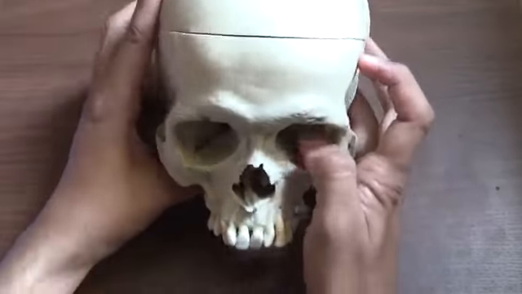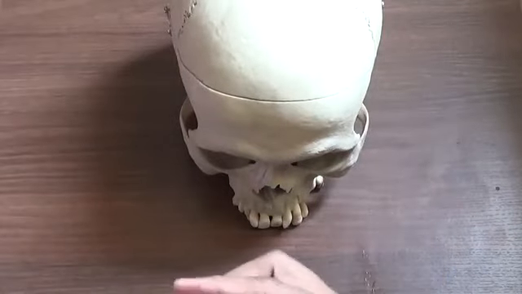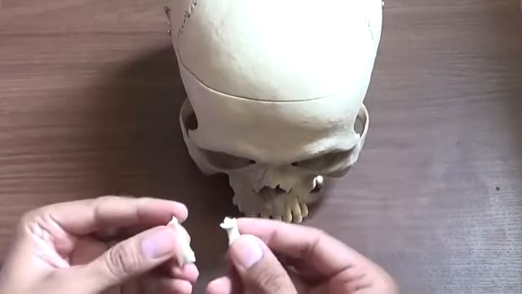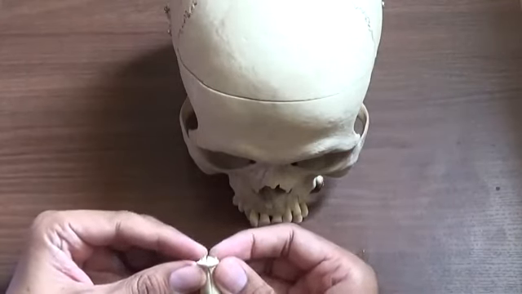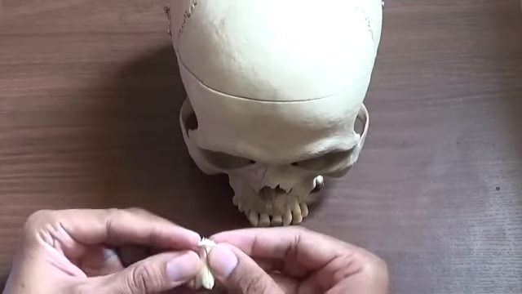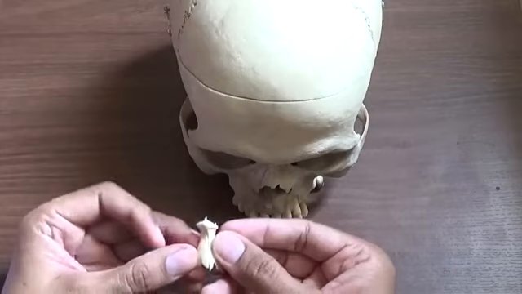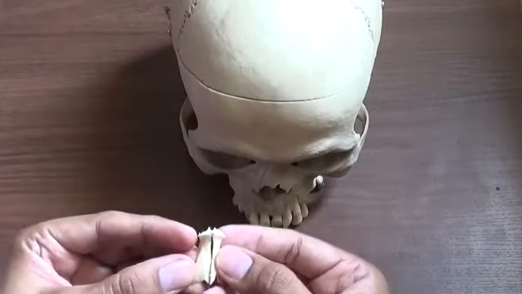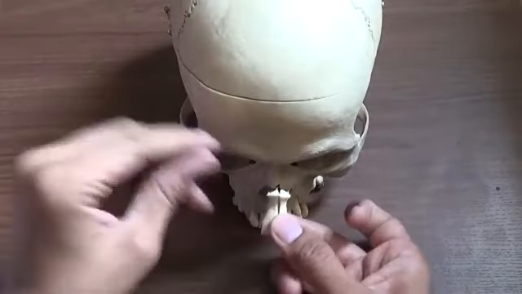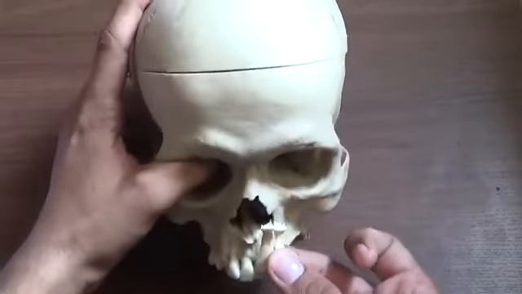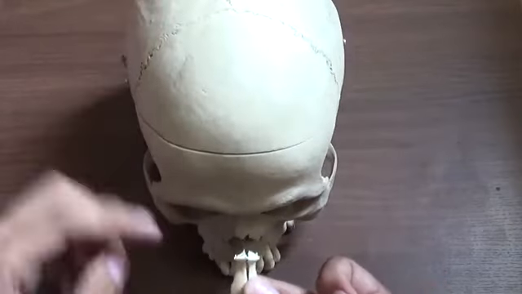So let me show you the separate nasal bones. Here you can see these two are nasal bones, and if you connect both like this in the midline, they form the root of the nose, right? And above they are connected to the frontal bone, like this. You can compare. And on either side there are maxillae.